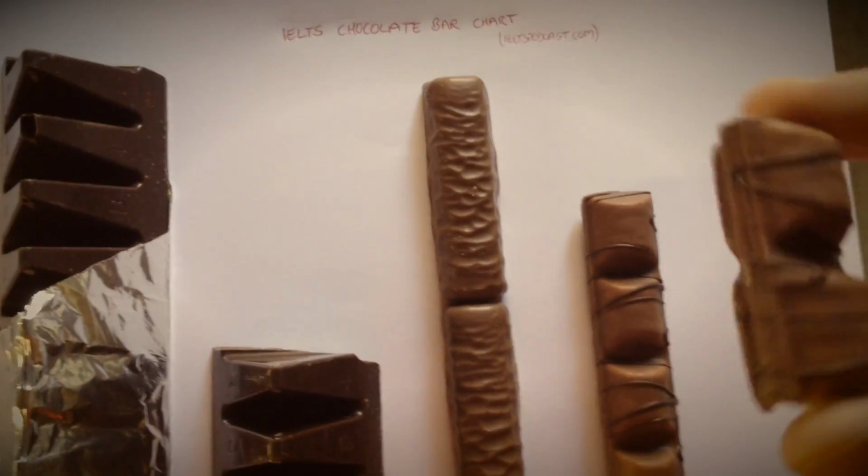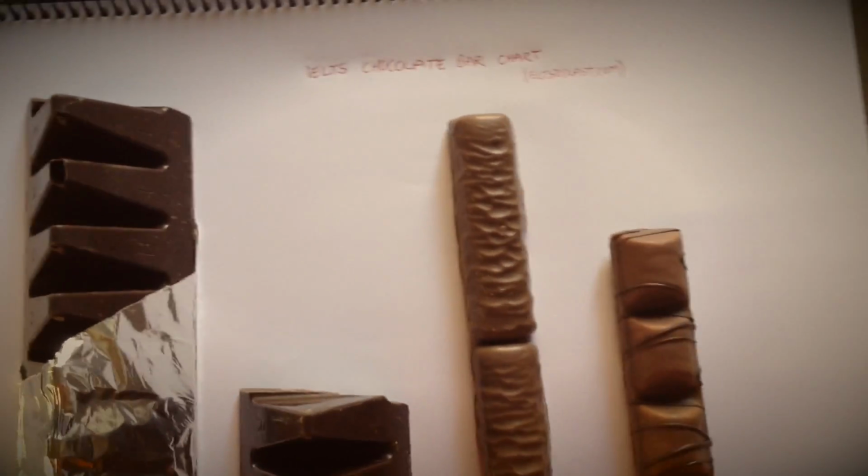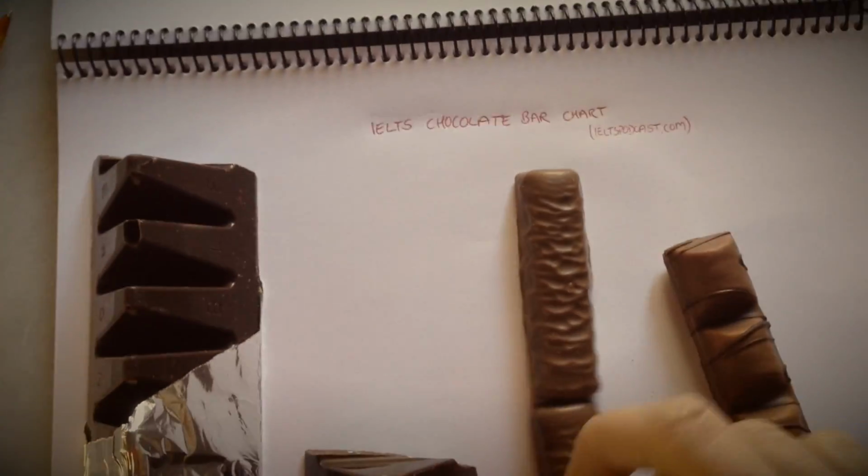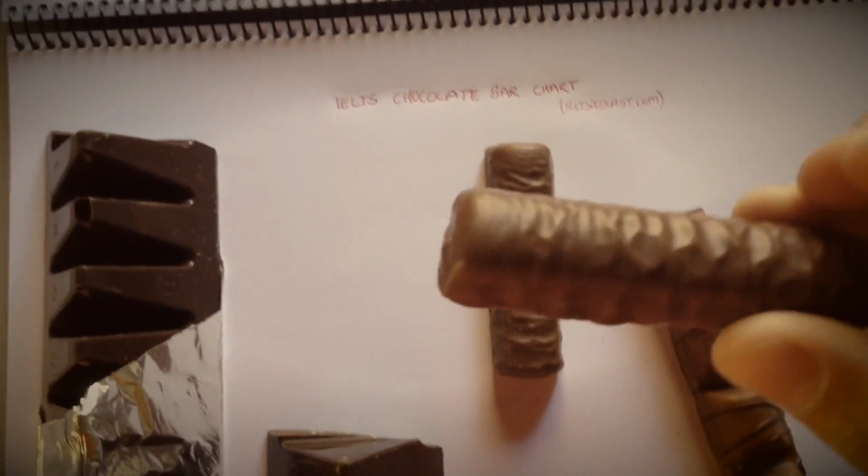This one is really tasty, but it doesn't fill you up. This one is similar, and it's quite cheap as well. Move on.